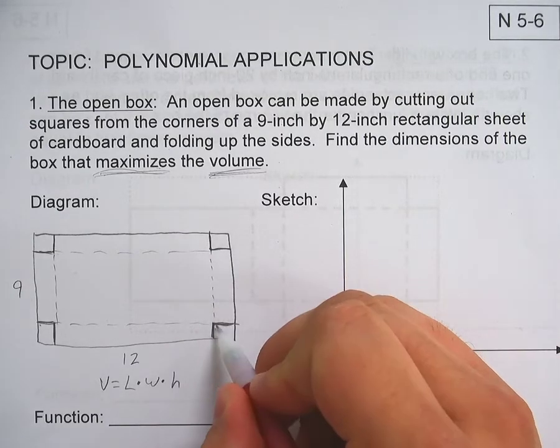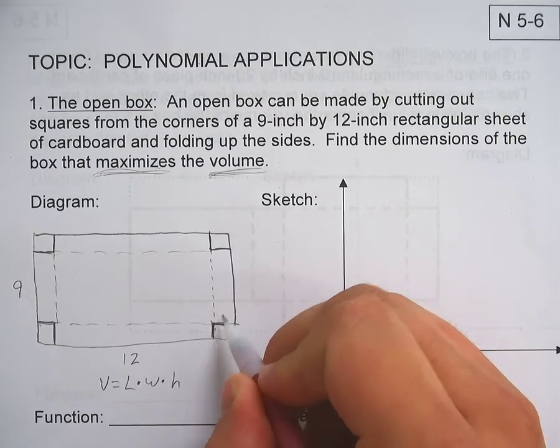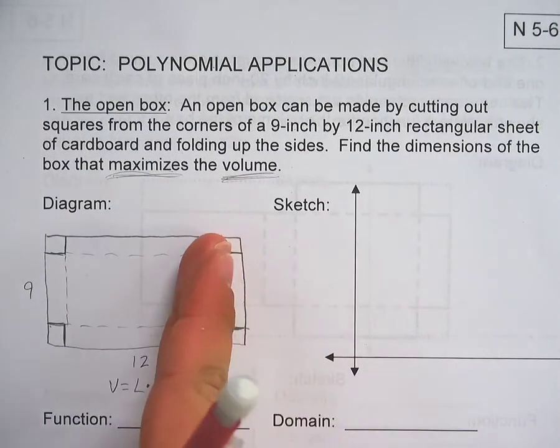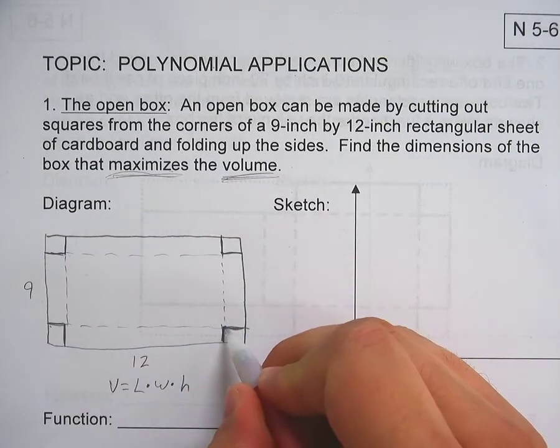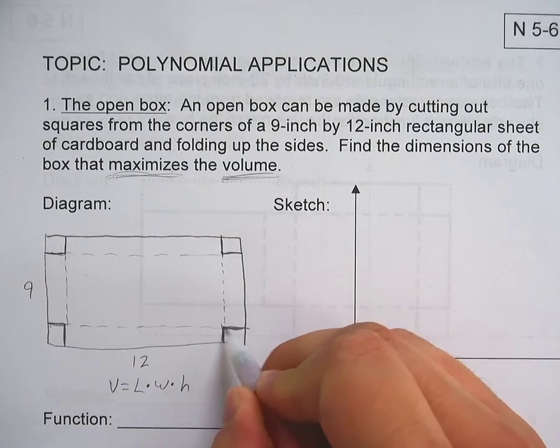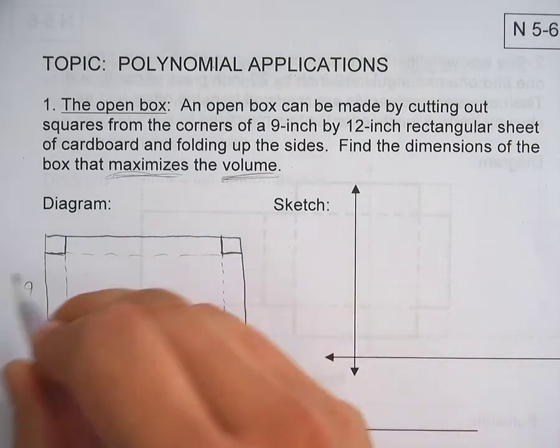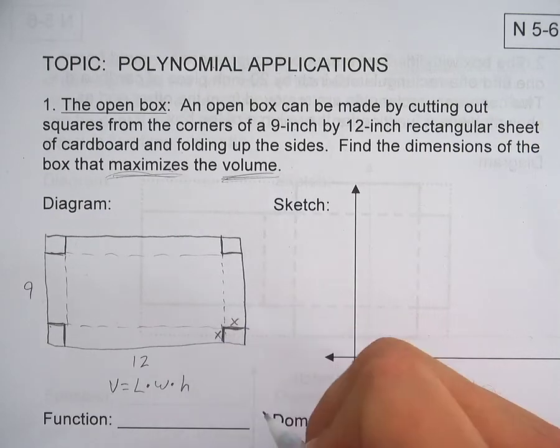Well, if this side right here is going to be folded up so that it's standing vertically, then this distance right here is going to be the height of the box. So I'm just going to call that x. And that makes all the little corners x because these are all the same.